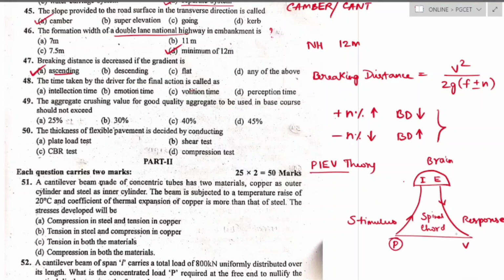P is defined as the time to send the sensation from eye to the brain, and I is defined as the time to rearrange the different thoughts and analyse the brain situations, and E is called the time elapsed in emotional sensation, and V is the time taken for final decision. So the time taken by the driver for the final action is violation time. So option C will be the right answer.